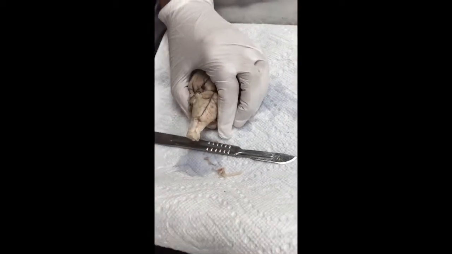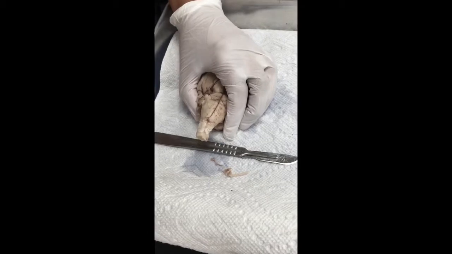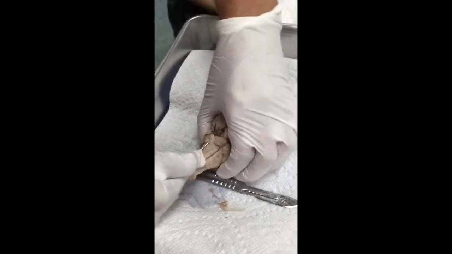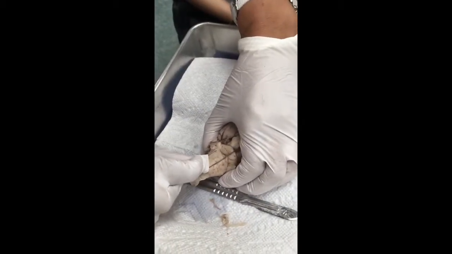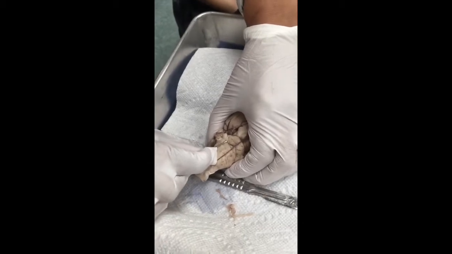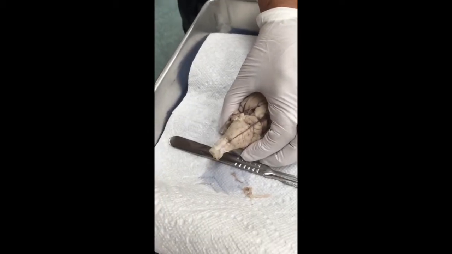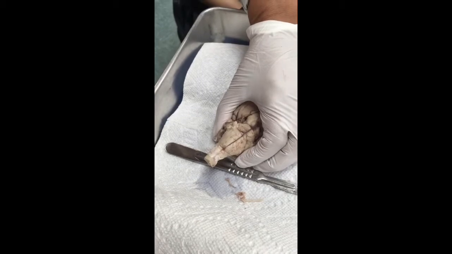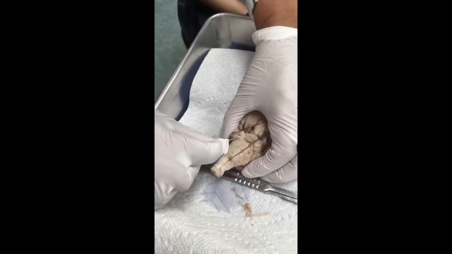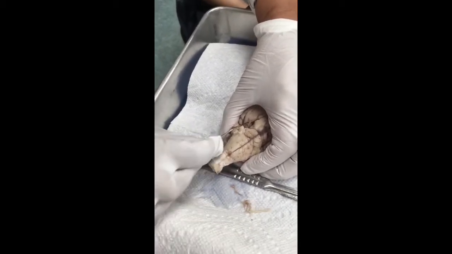Then if I go down, this one is the accessory nerve. And if I go more central over here, that's going to be this guy, which is the hypoglossal. You see, that's the hypoglossal. You're not going to miss them.